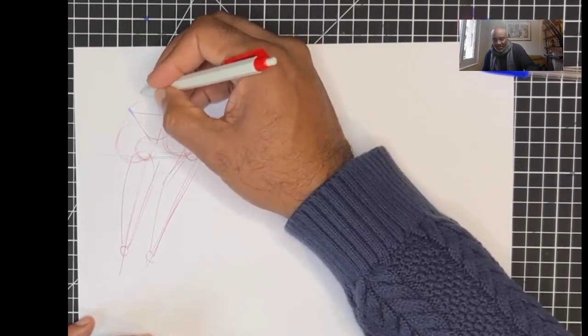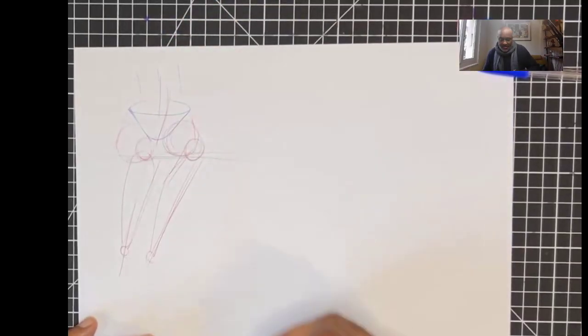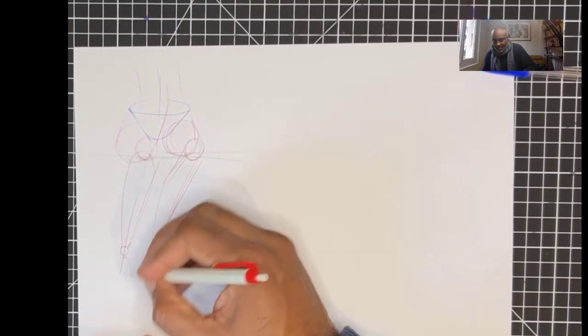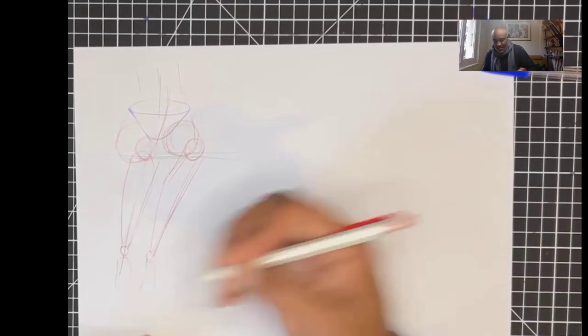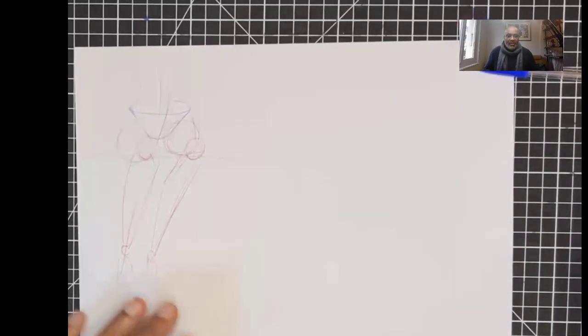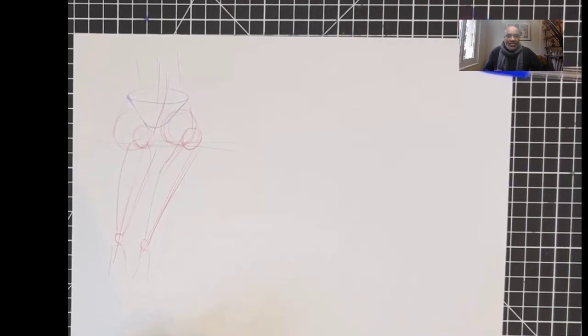We now have a female sitting. Let's add feet, on some sort of chair. Do you see what I'm saying? Let me just scroll down.